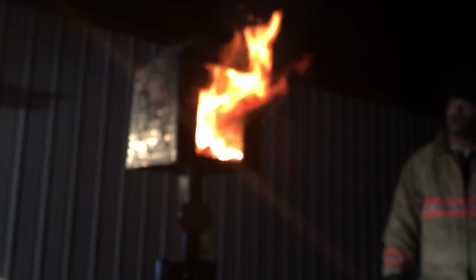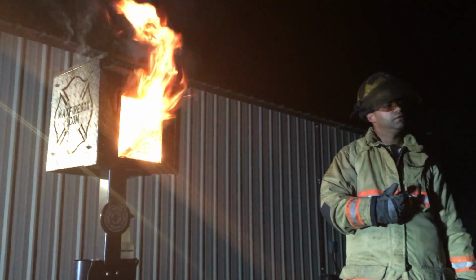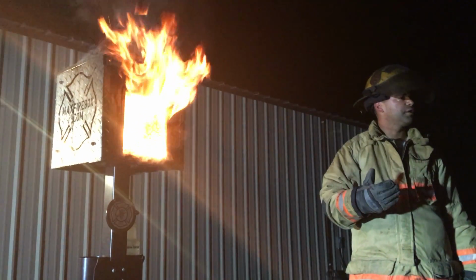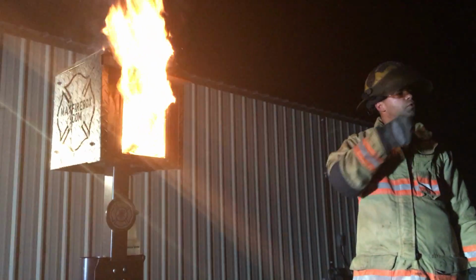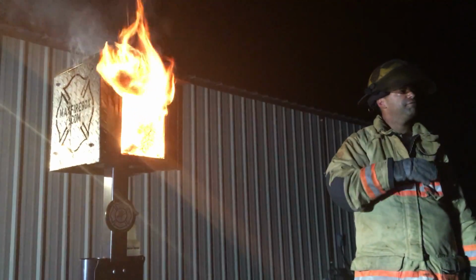Oh, absolutely. So what we've been able to do is show you guys the progression through the stages. We've been able to show you flashover, what to look for. We've showed you backdraft conditions, what can happen in the event of a backdraft, how violent it is. And then also with the water application, I showed you how to reset that fire.